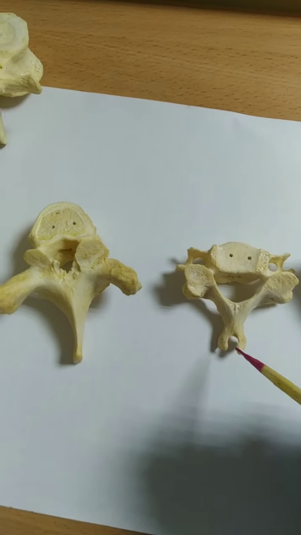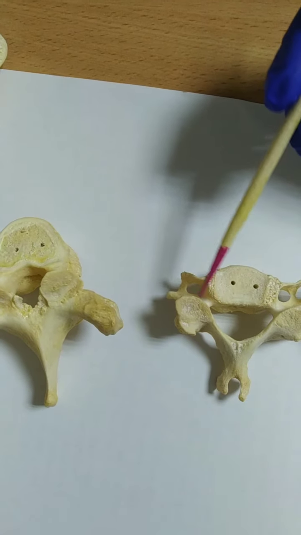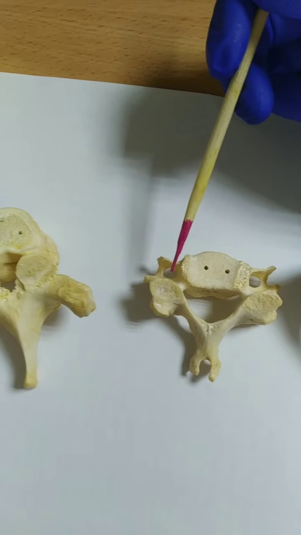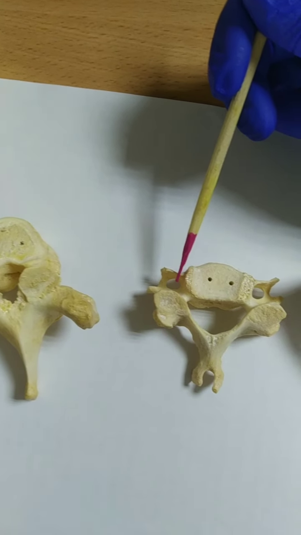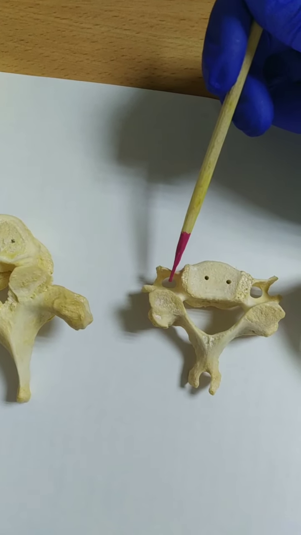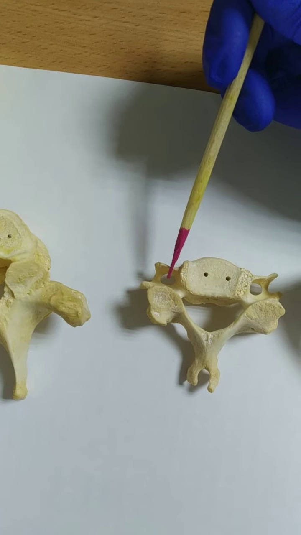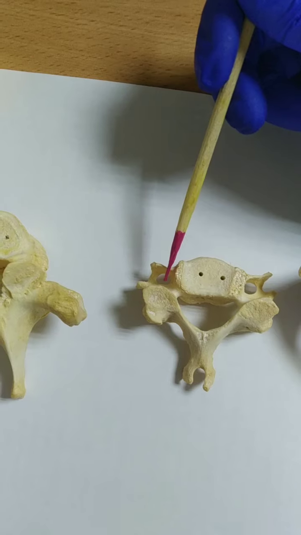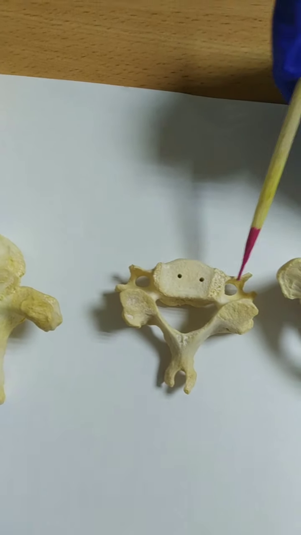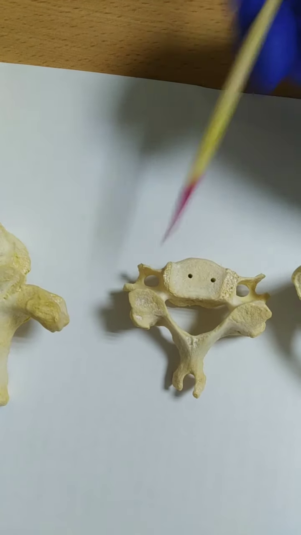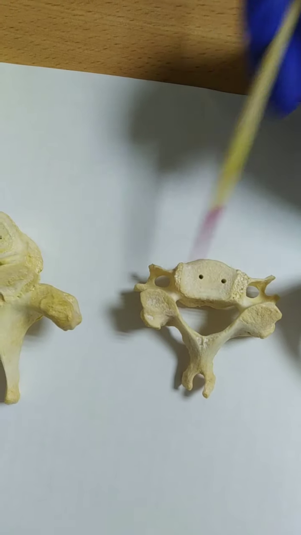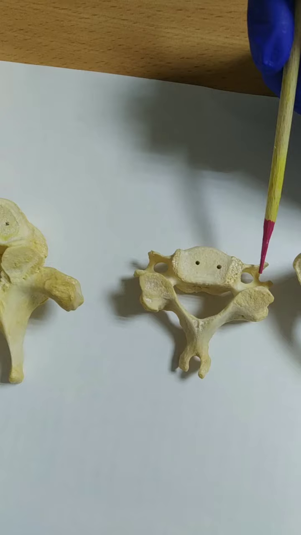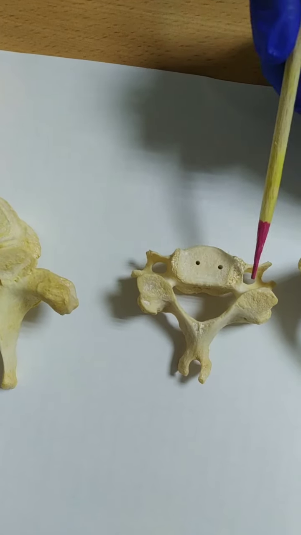The other peculiarities is transverse processes. In the base of transverse processes, we have opening, which is called foramen transversarium, transversal foramen, foramen transversarium, through which the vertebral artery ascends through the cervical parts.